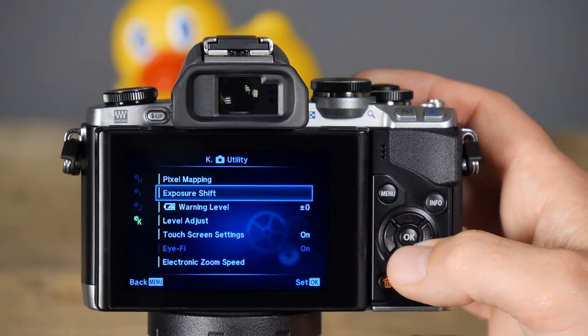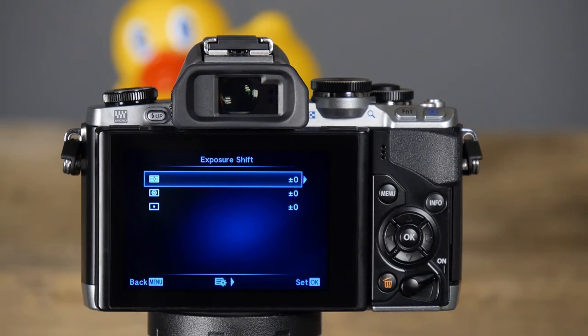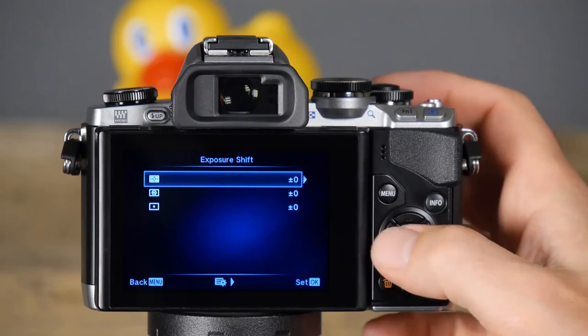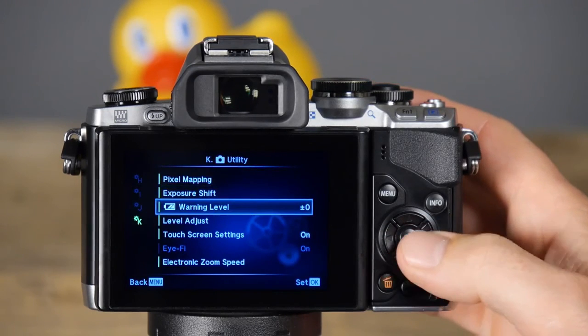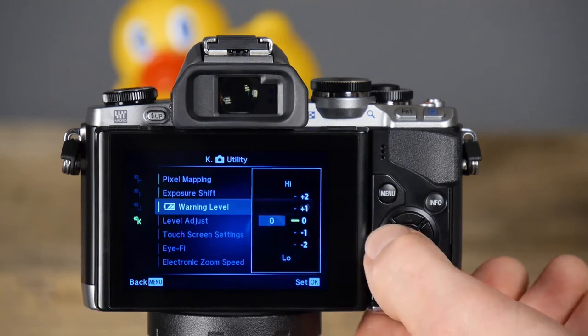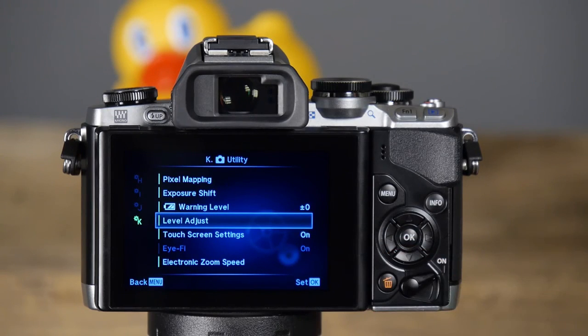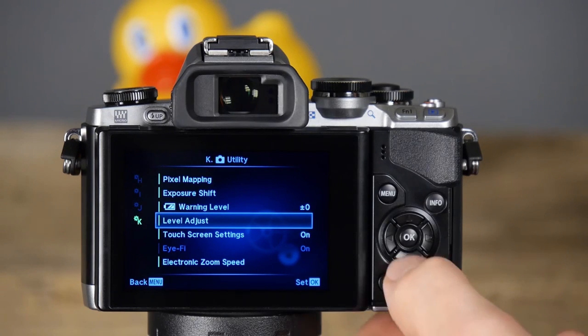Next, there is Exposure Shift, which will allow you to adjust the optimal exposure for each of the camera's metering modes. Next, there is Battery Warning Level, which will allow you to choose at what battery level you would like the battery low warning to be displayed. Next, there is Level Adjust, which will allow you to calibrate the angle of the digital level gauge. You can also reset any adjustments you've made to the level.